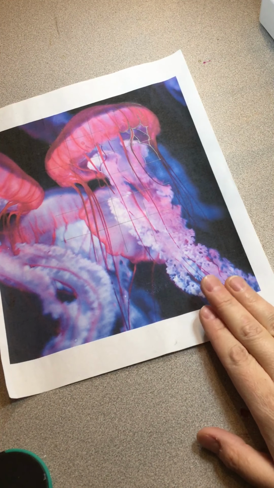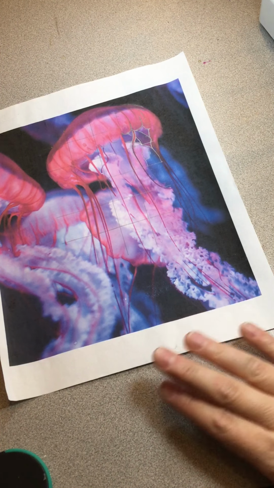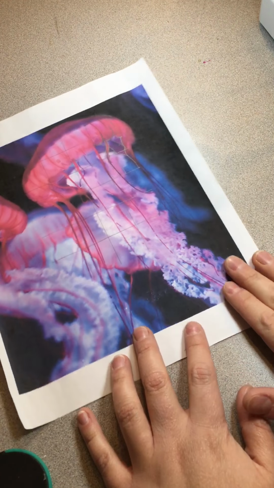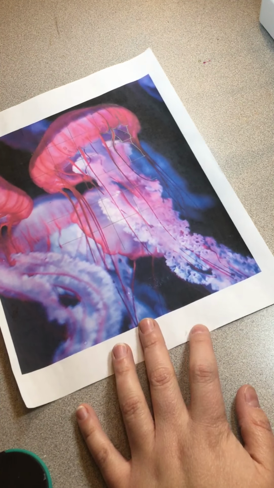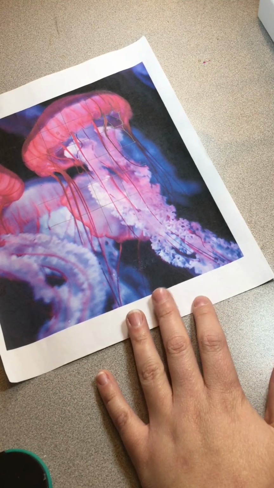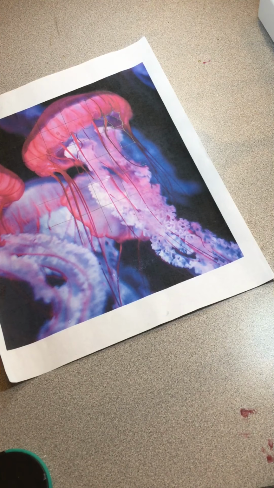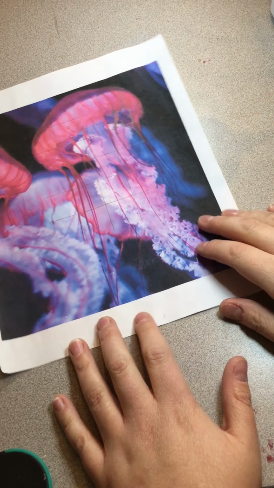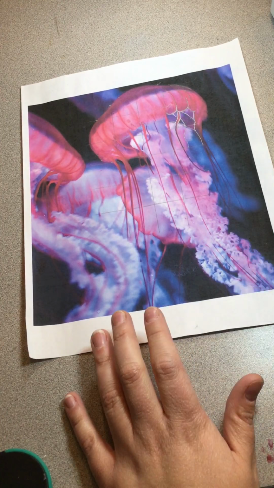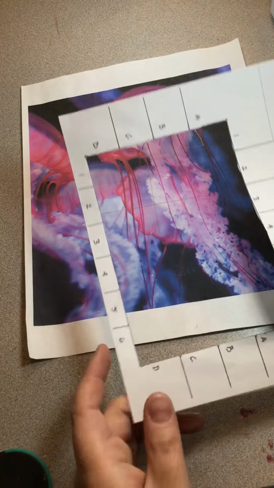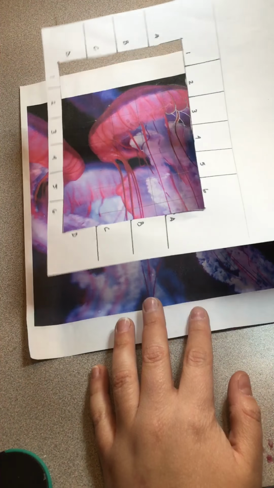So demo number 3 for today, phase 3. Okay, you need to have your image in front of you. Some of you don't have your image, so you're just gonna have to watch. And I'll have this in Canvas for you, okay? So you've got your image, and now you need to grab your viewfinder, okay?